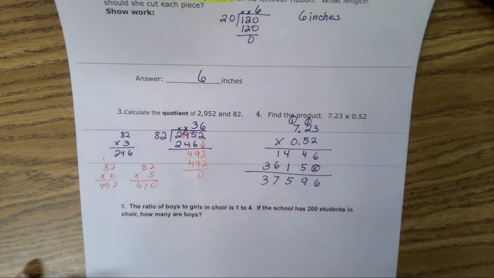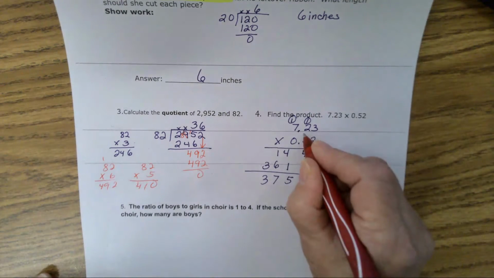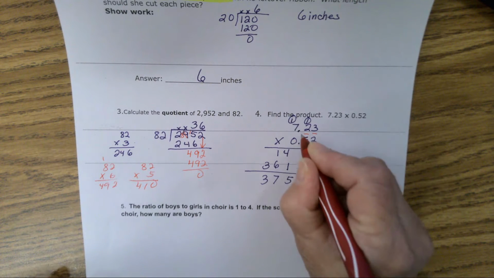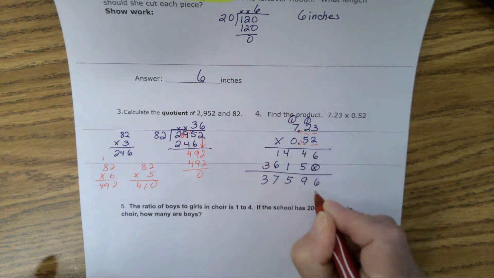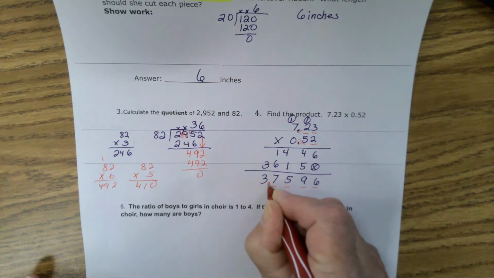Now we have to put our decimal point. Where will the decimal point go? Maya, I know you have a question. Yes. We have 1, 2, 3, 4 numbers behind the decimal point. So we have to have 1, 2, 3, 4 numbers behind the decimal point.